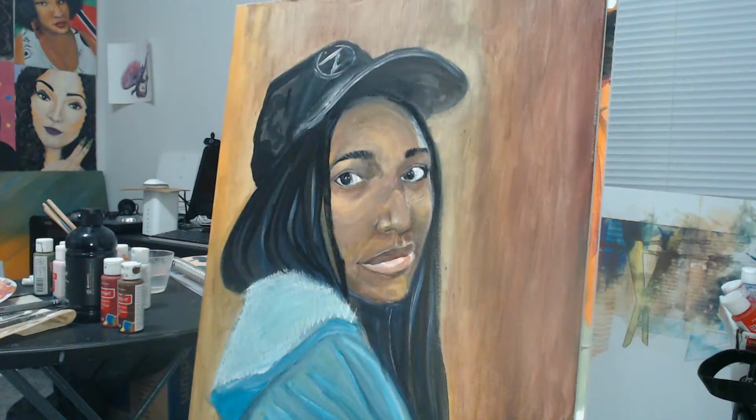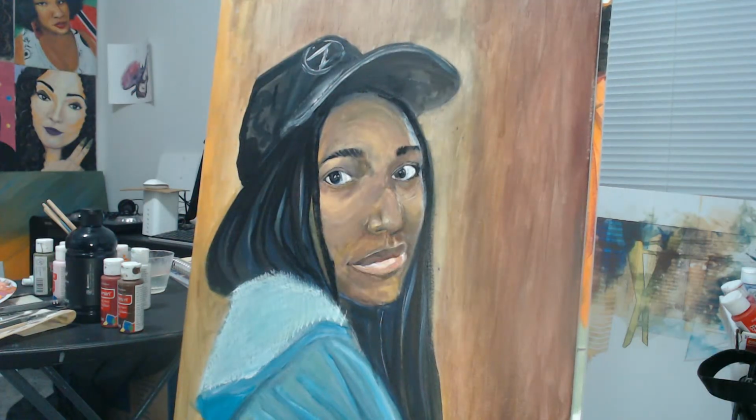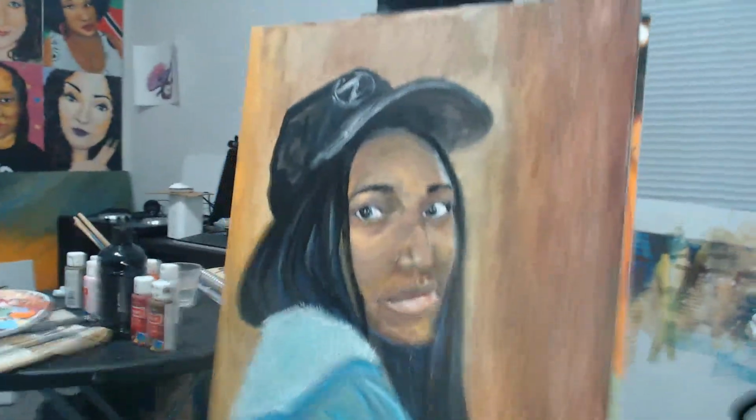All right, so it's a Habibi thing right here. This is portrait number 1 in the series. This is the very first portrait that I did. Okay, hold on, let me see if I can adjust that from mobile.